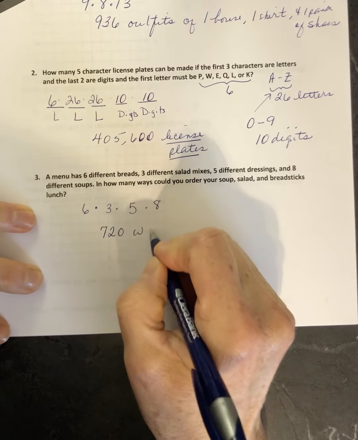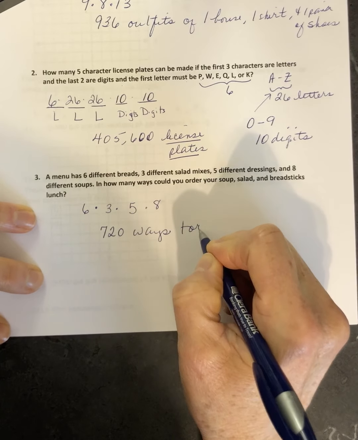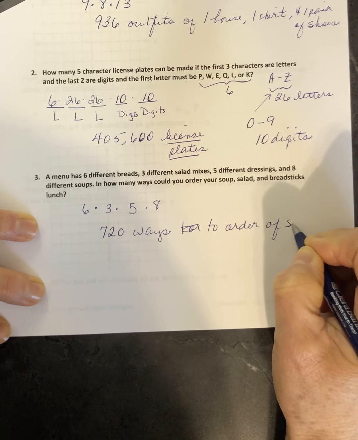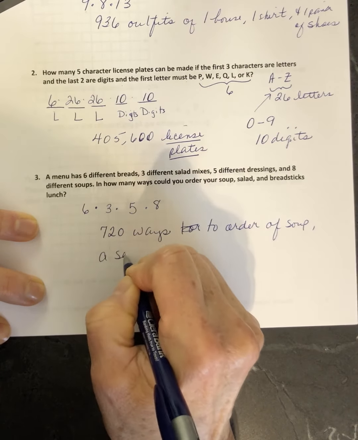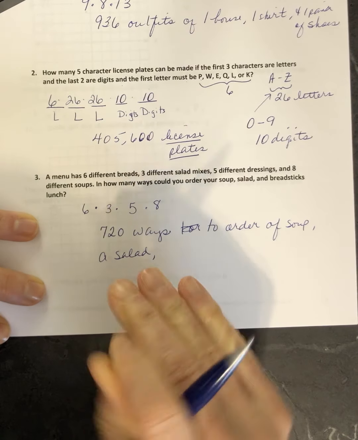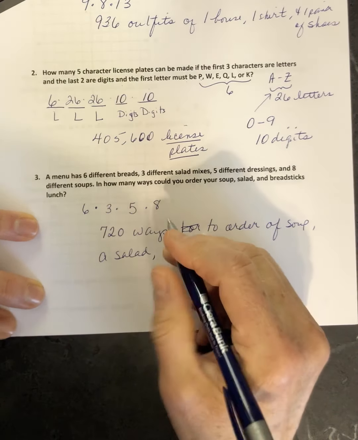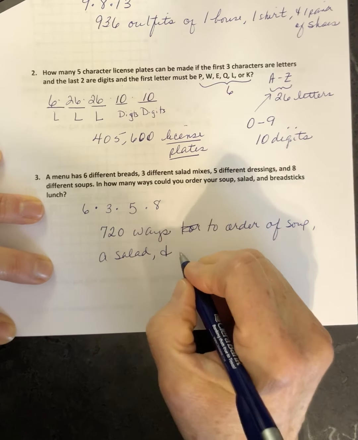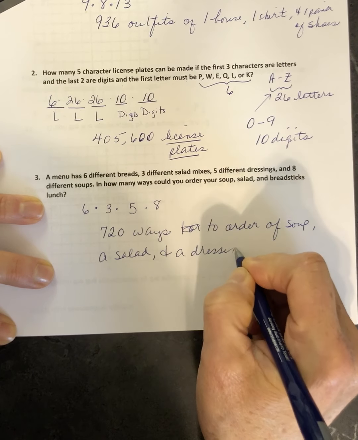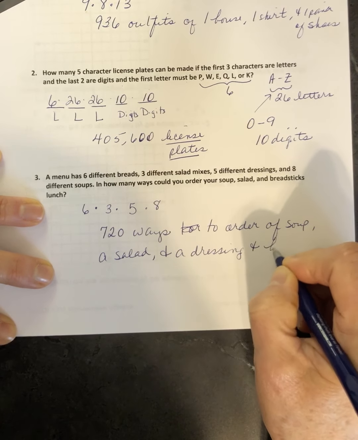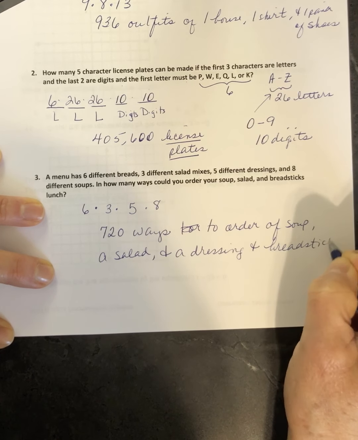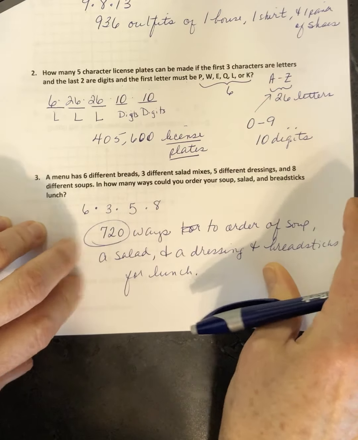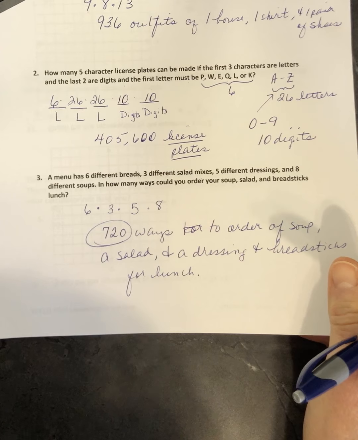So there's 720 ways to order a soup, a salad. Now, this isn't like getting 2 salads. This is a soup, a salad, and a dressing for the salad, and breadsticks for lunch. So this is what we're looking for, 720 ways for that to happen.